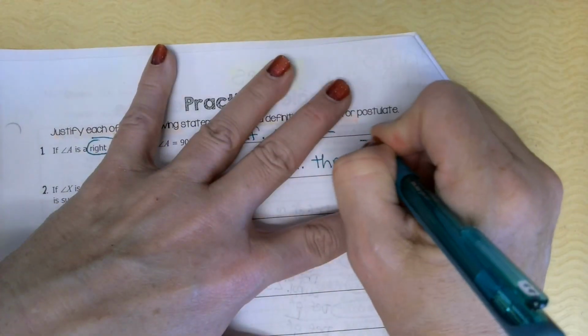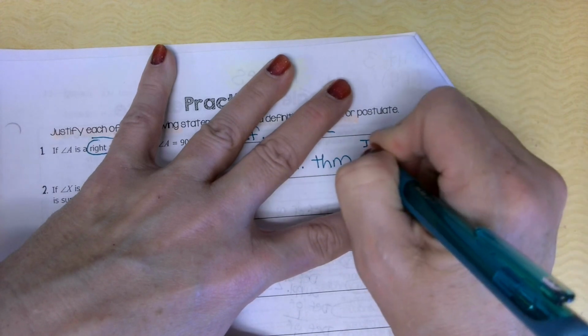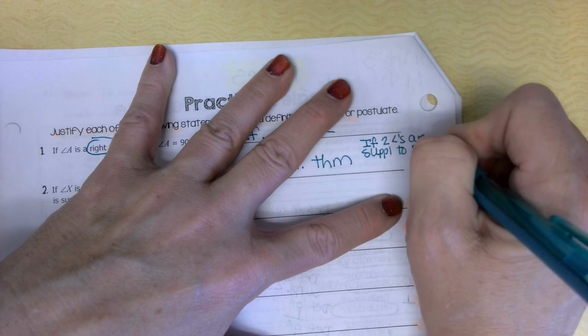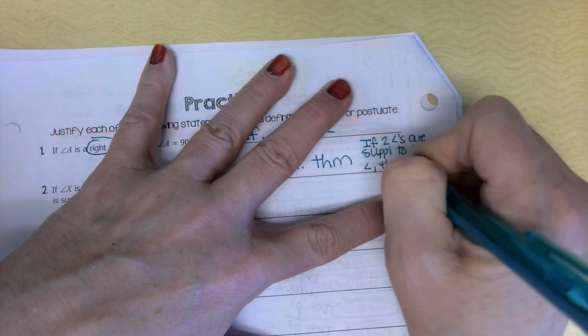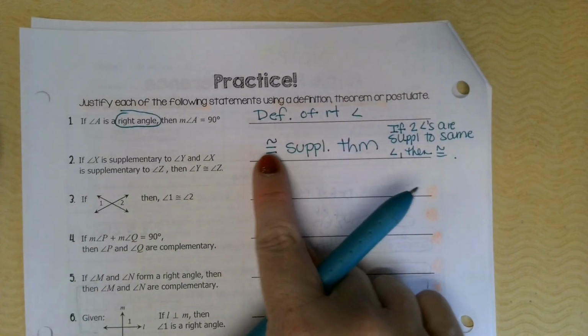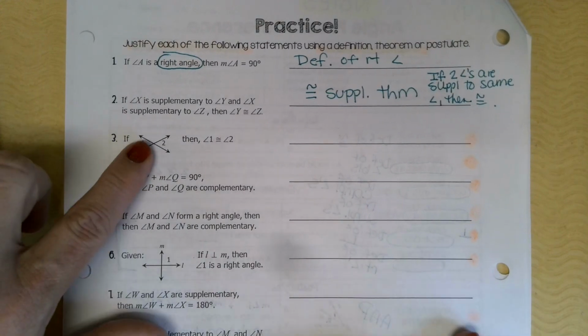In fact, let's just write that out. If two angles are supplementary to the same angle, then they are congruent. You could write it out like that. Two angles are supplementary to the same angle, then they're congruent. That's perfectly fine because that's what this word means. So memorize that.